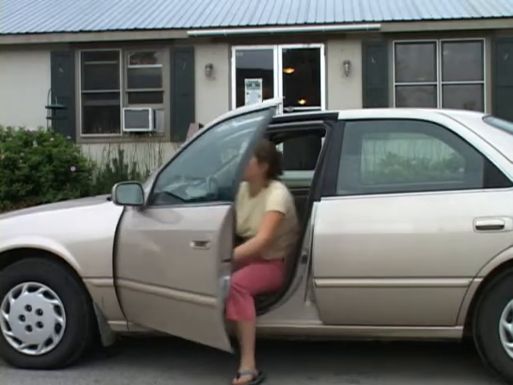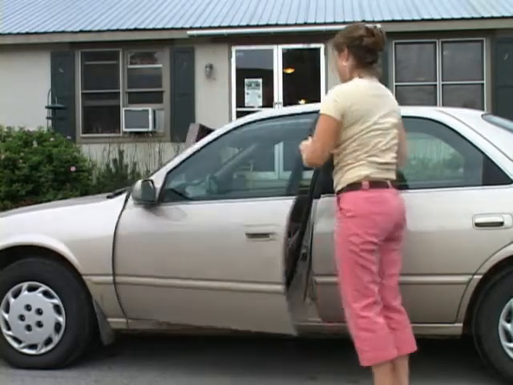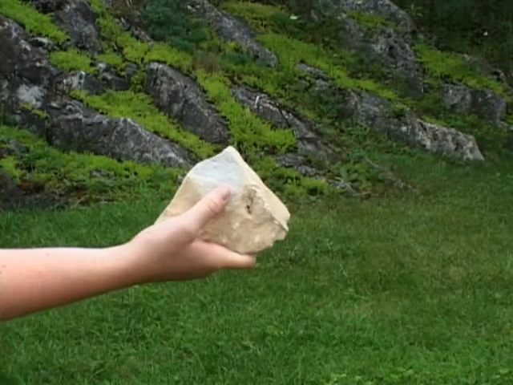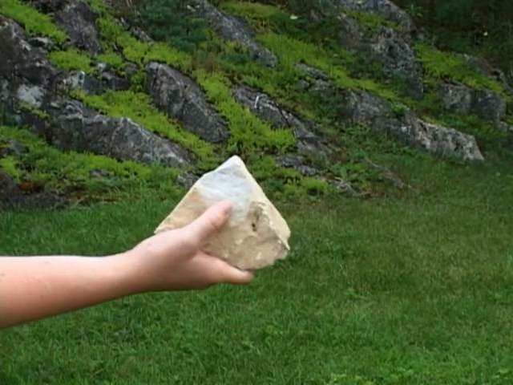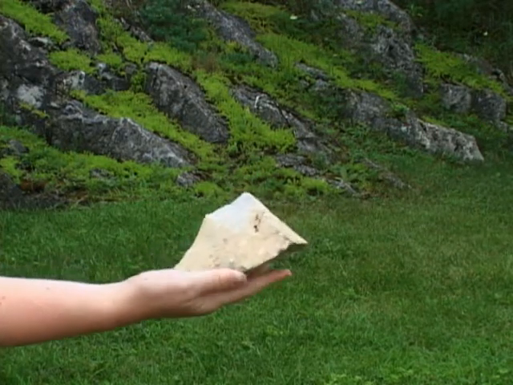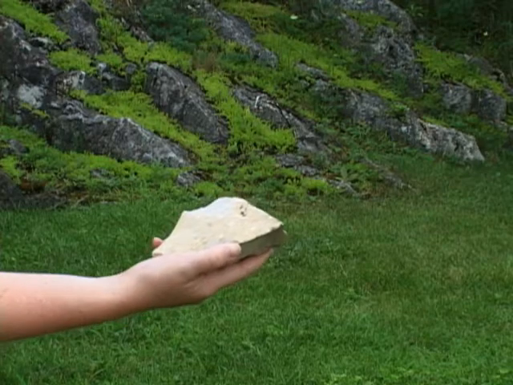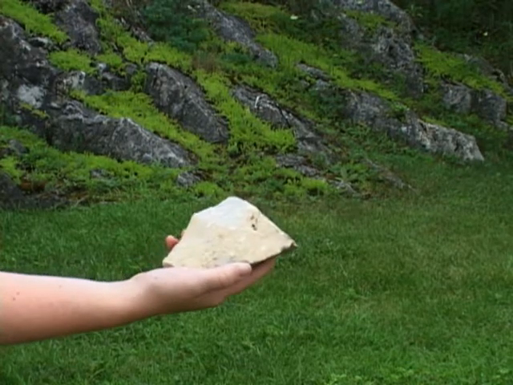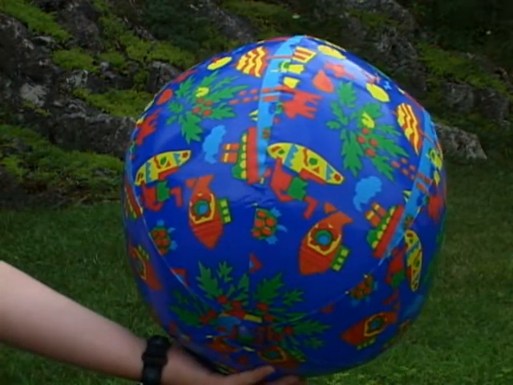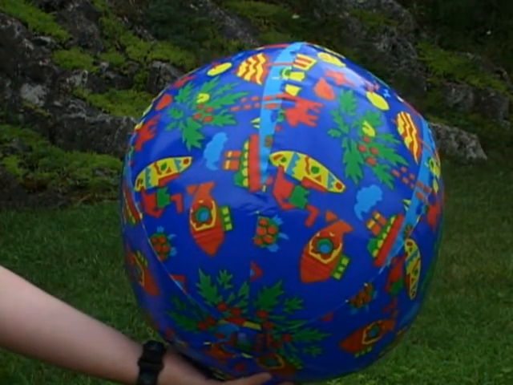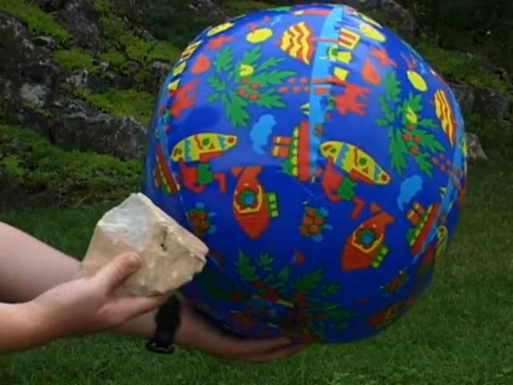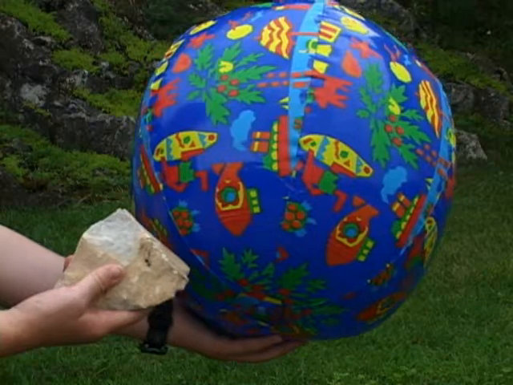Even though mass and volume may seem similar, they're actually quite different from each other. An object, such as this stone, can have a relatively large mass because it contains a lot of matter. But its volume is relatively small because it doesn't take up much space. This beach ball, on the other hand, has little mass because it does not contain much matter, but it has a large volume because it takes up much more space than the stone.